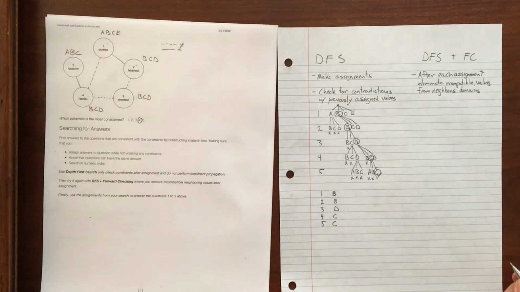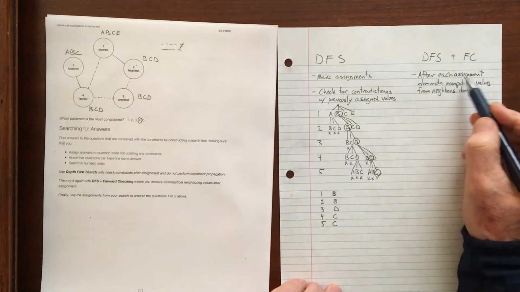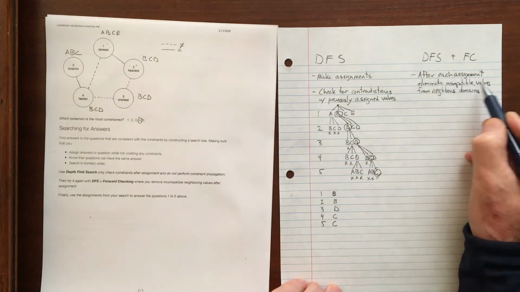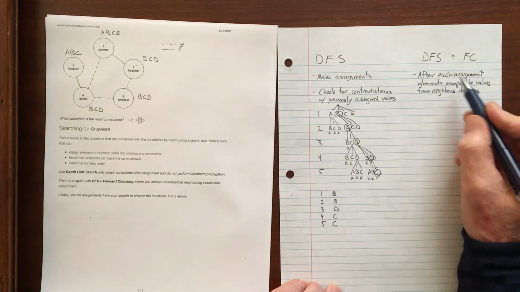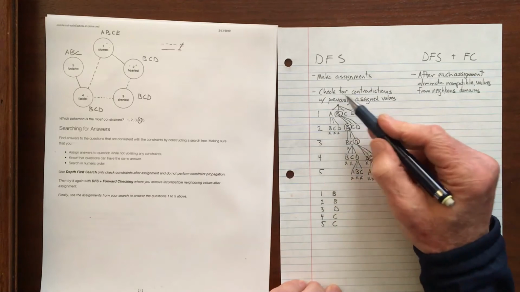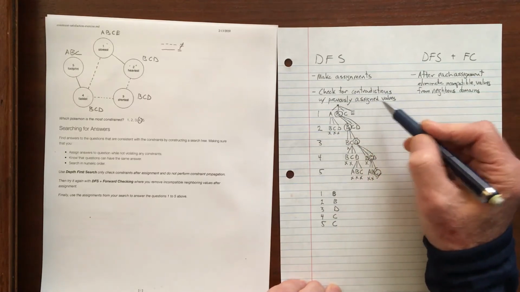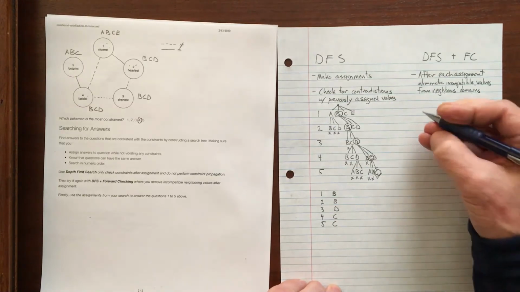Okay, so now let's see what depth first search plus forward checking gives us. Basically, all we're doing with forward checking is after each assignment, we eliminate incompatible values from neighboring domains. Basically, this cleans up any contradictions. So this step is sort of null and void because it won't happen anymore. And in this case, we're going to try something else.